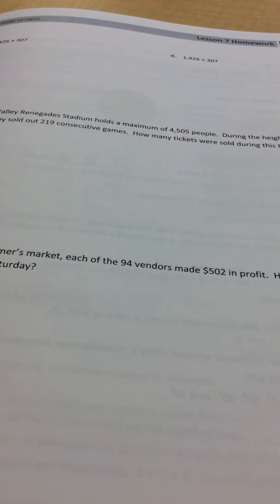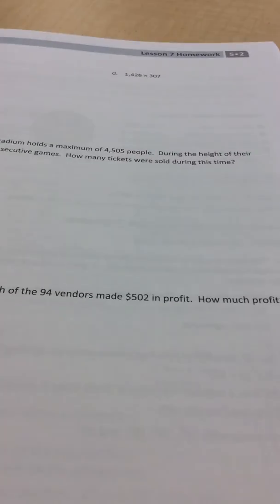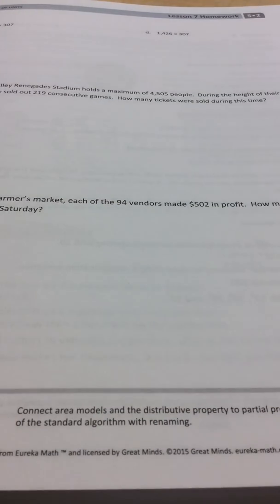And then when we go into the next ones, it's just the standard algorithm. We don't need to do the area models. And then when we go here, just some word problems that practice that same concept.